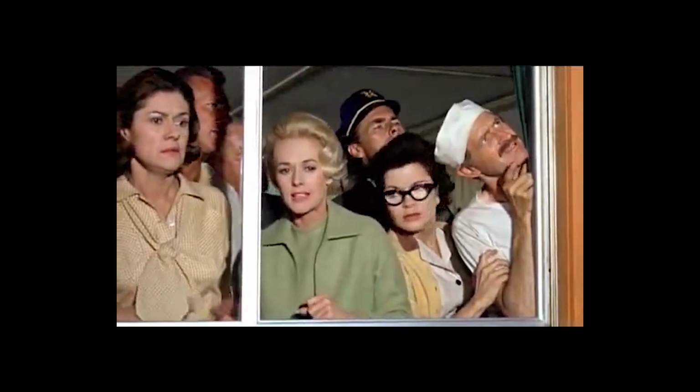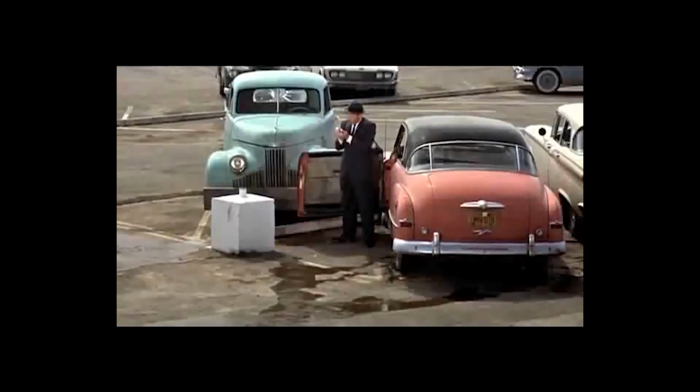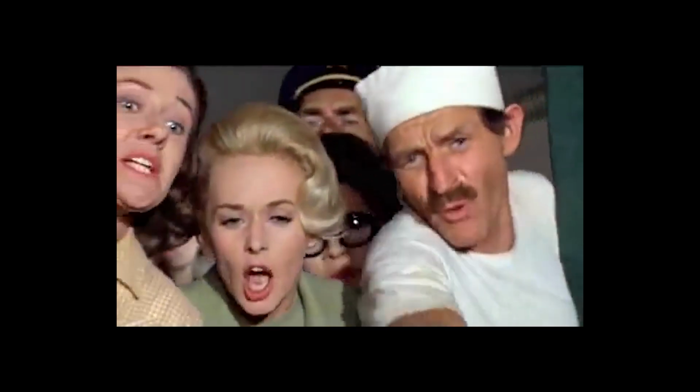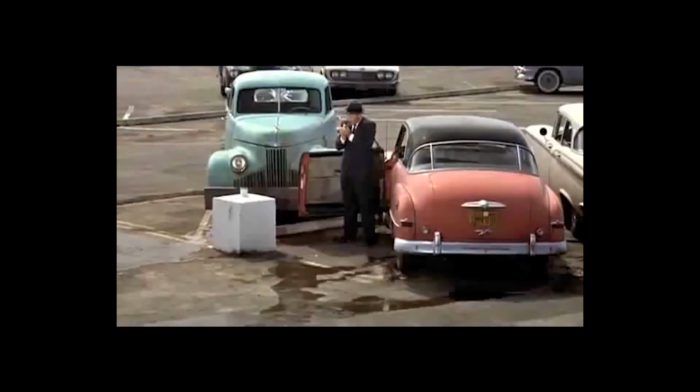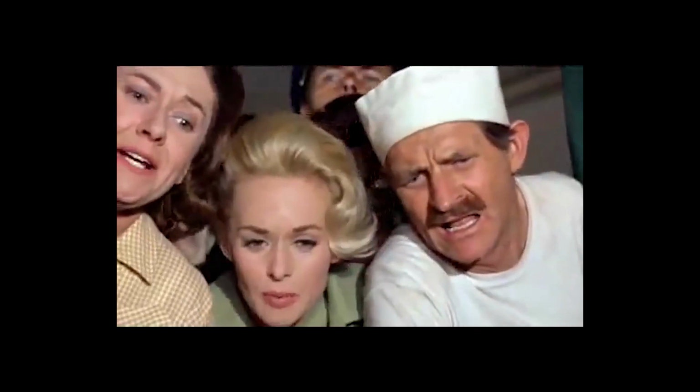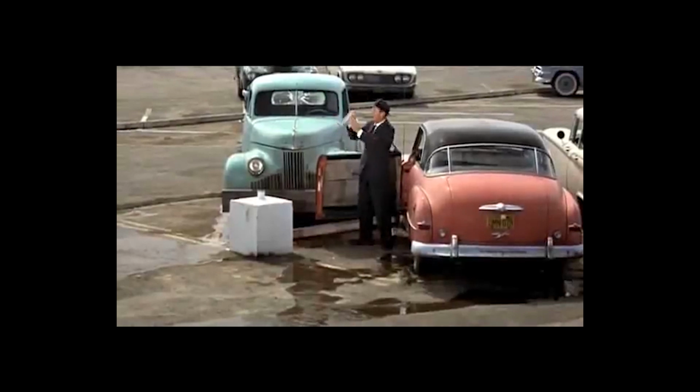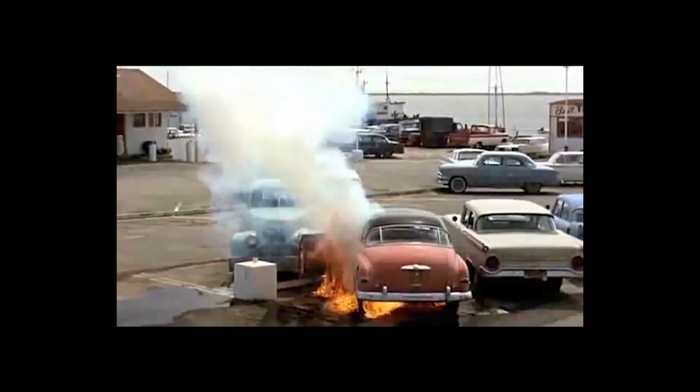Look at the gas. That man's lighting a cigar. Hey, you! Watch out! Don't drop that match! Look out! Get out of there! Mister, run! Watch out! Mister, look out! Look out! Watch out!